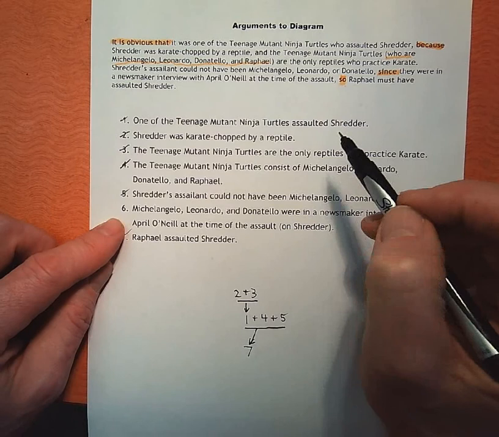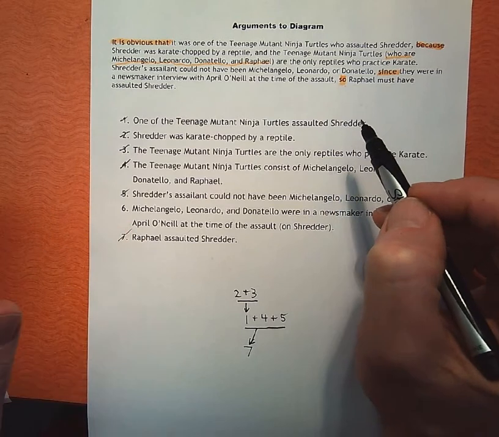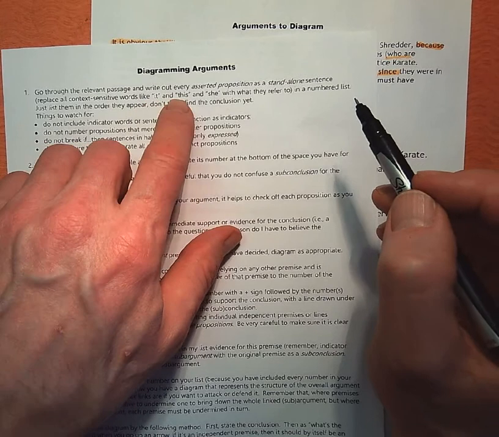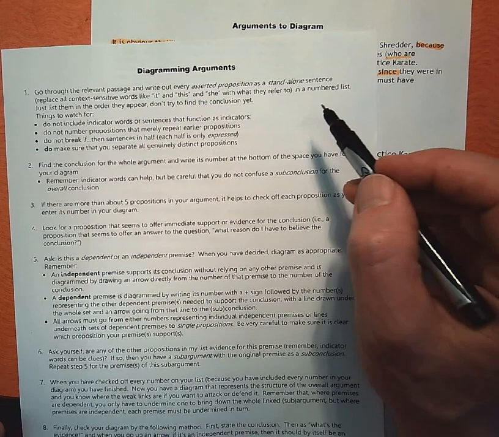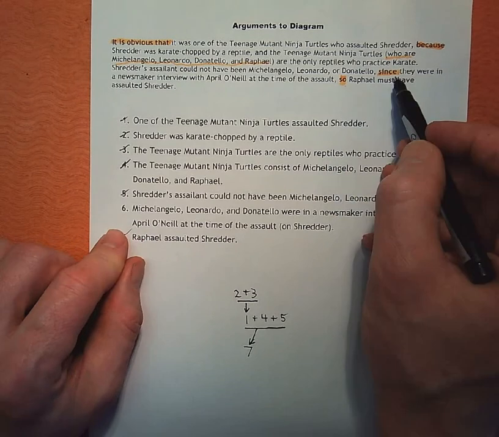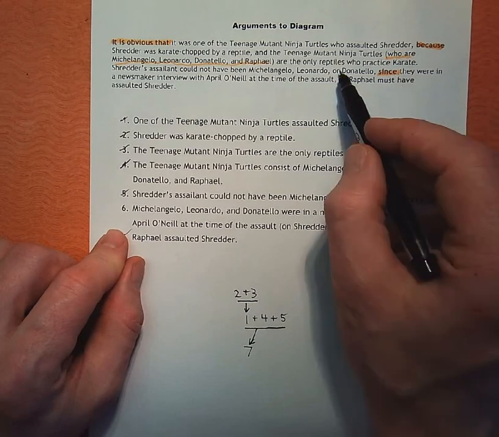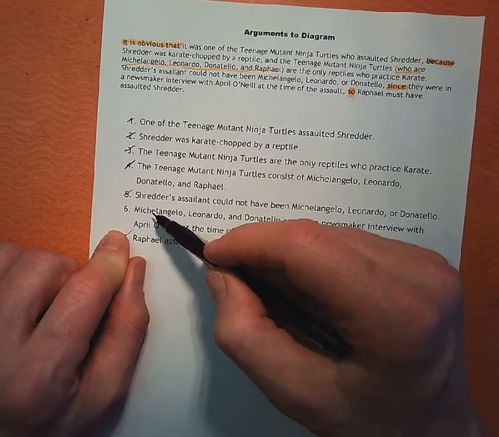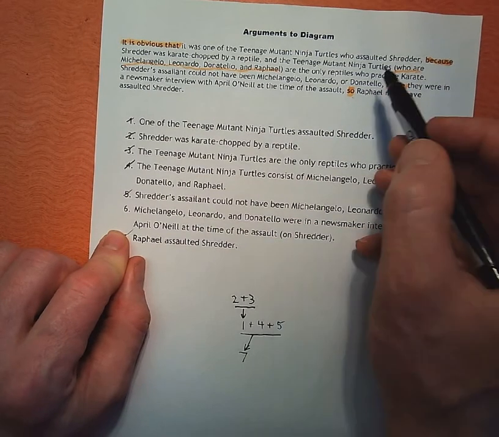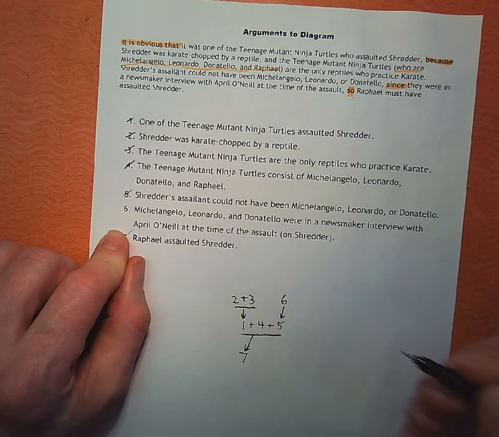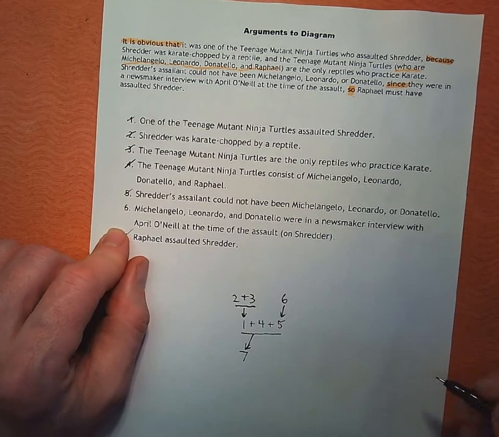As it says, you've got to make him stand alone, replace context-sensitive words like it and this and she, and in this case they, with what they refer to. So I did. But this is an indicator for a premise. So what that tells us is that the one that follows the since, which is number 6, is a premise for the one before it, which is number 5, which means that 6 goes up there. And that is the diagram.